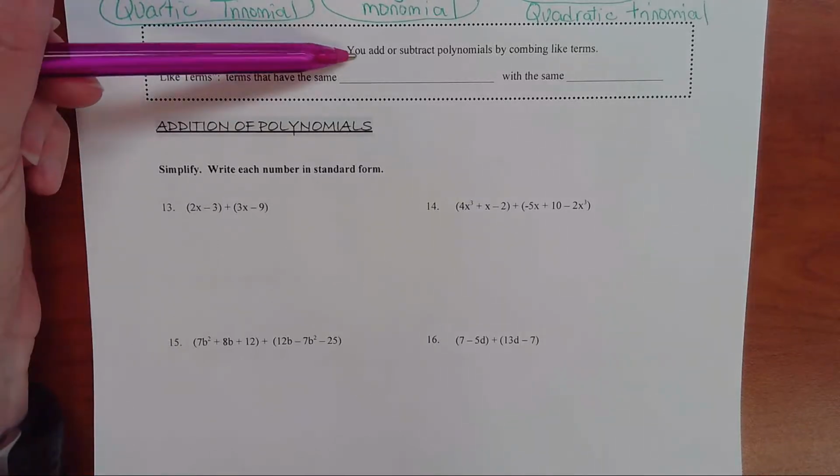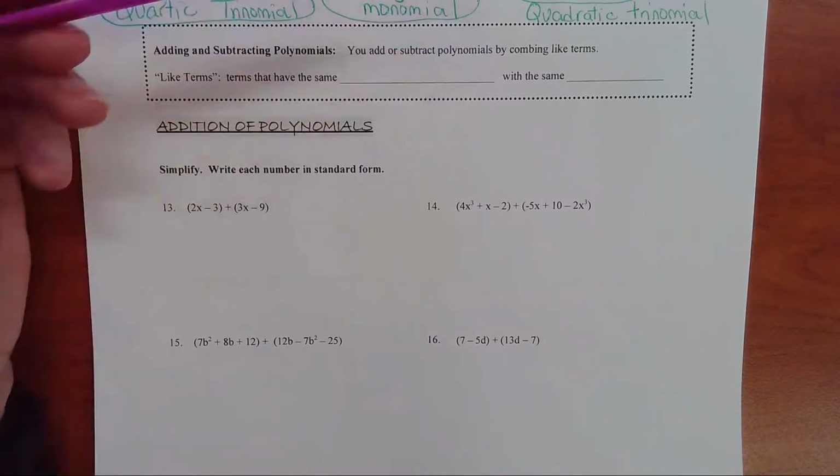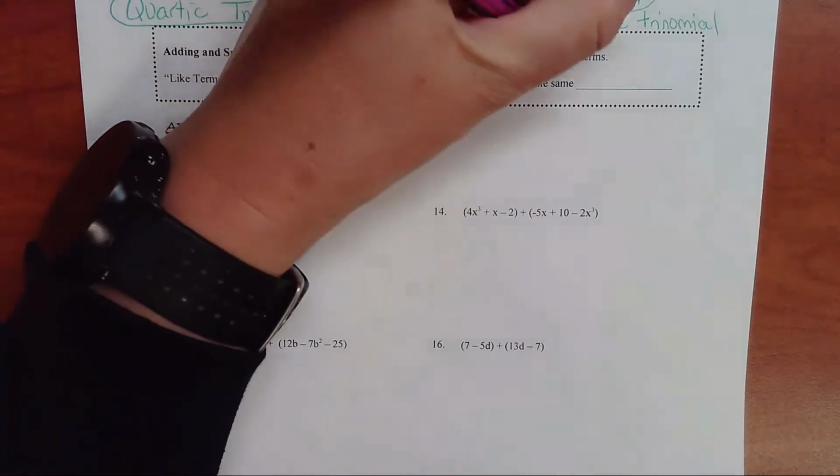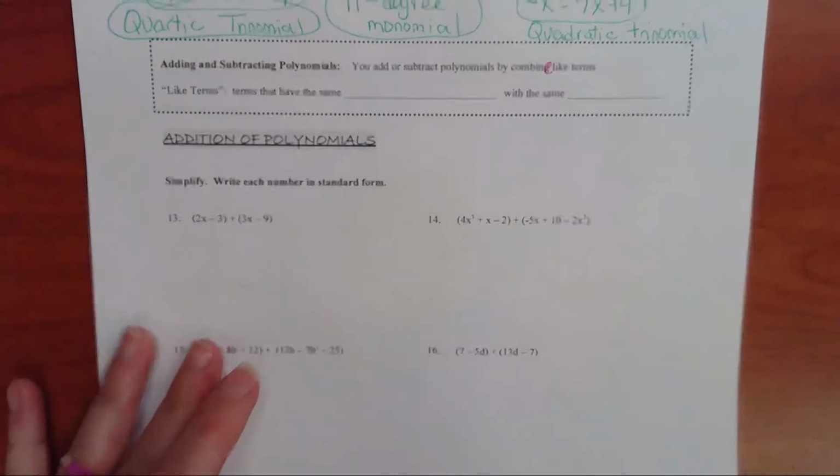And when you add or subtract, you combine. This says combing. That's funny. You combine like terms. There you go. There's your funny for the day.